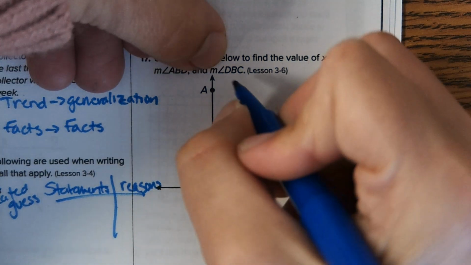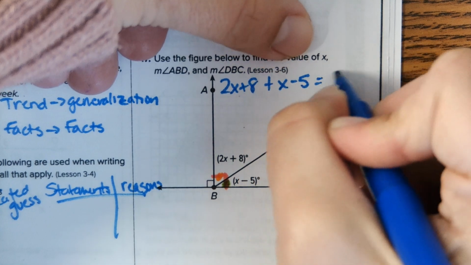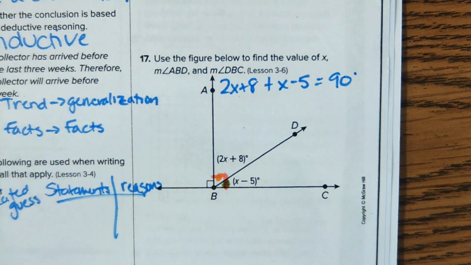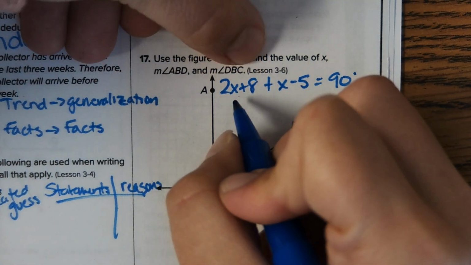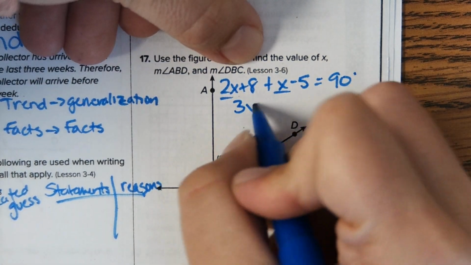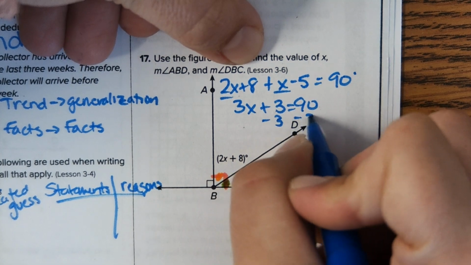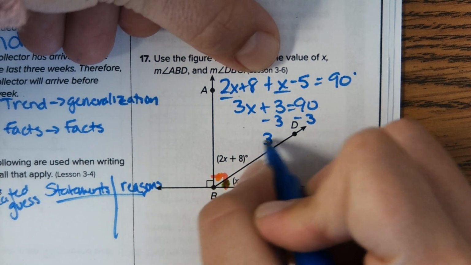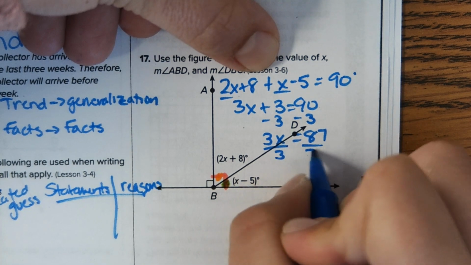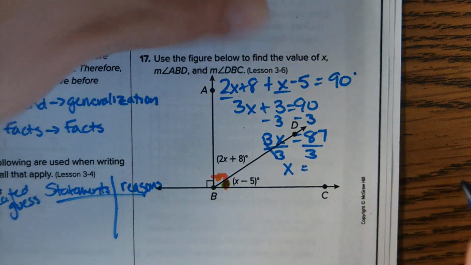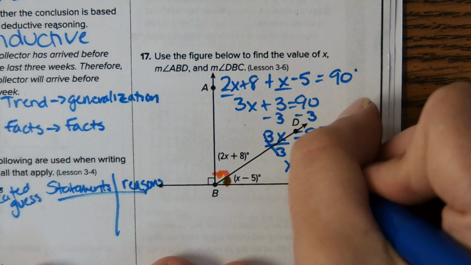That's how we're going to set it up. 2x plus 8 plus x minus 5 equals 90 degrees. And combine like terms, and x equals 29.